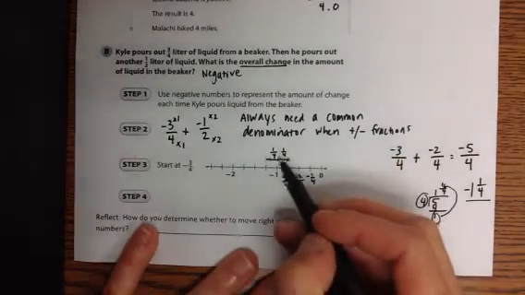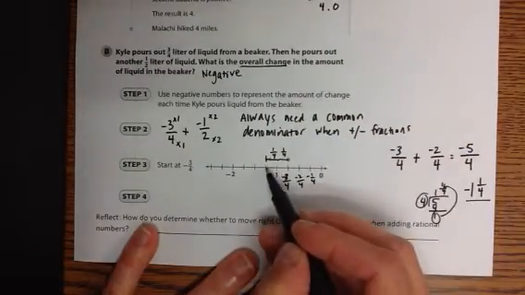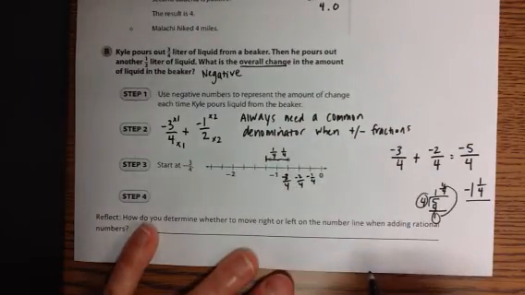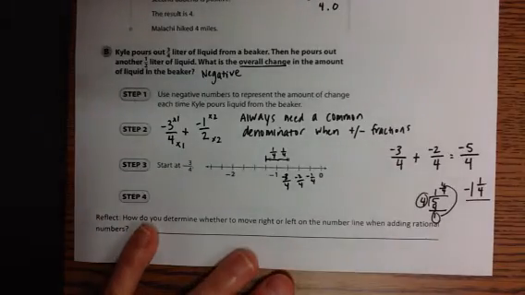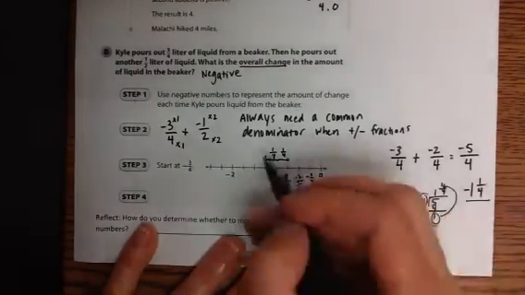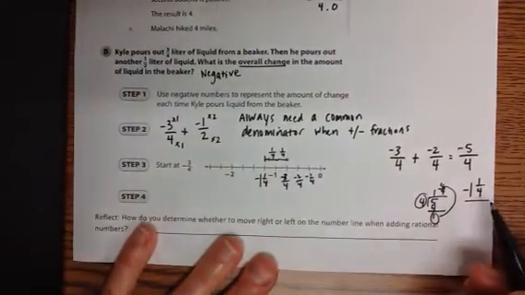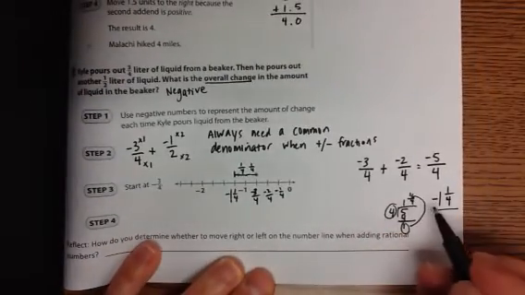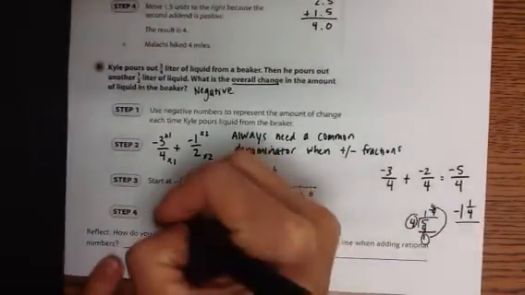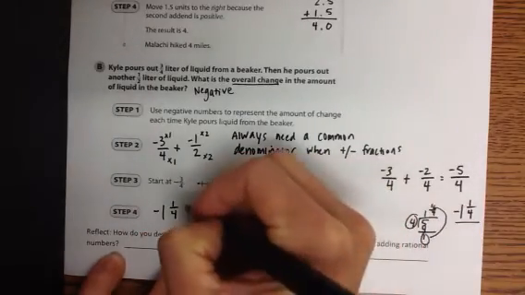So I've moved an additional negative half, and I end up at negative 1 and 1/4. Negative 1 and 1/4, and that's the same answer I got when I did the addition over here. So my answer is negative 1 and 1/4 liters.